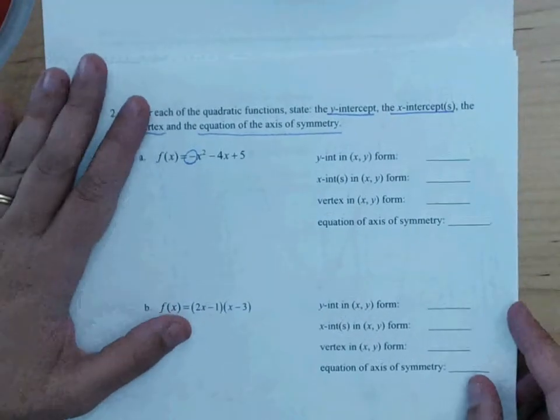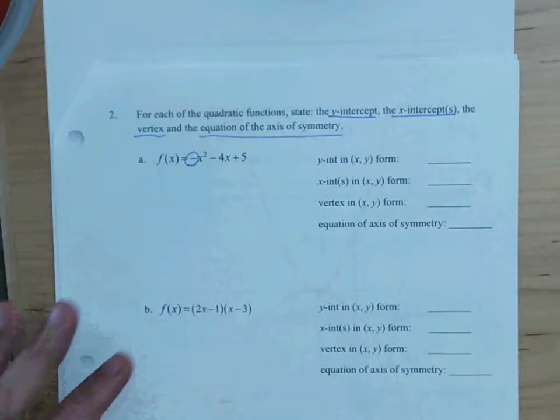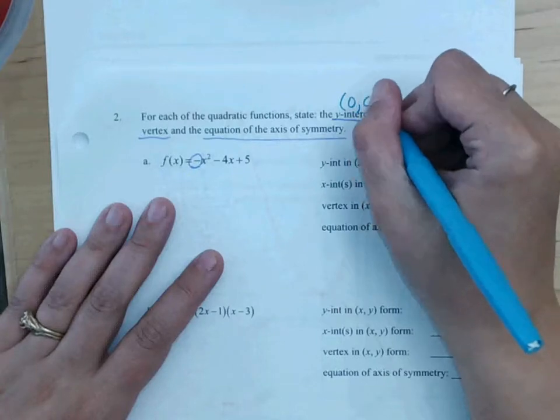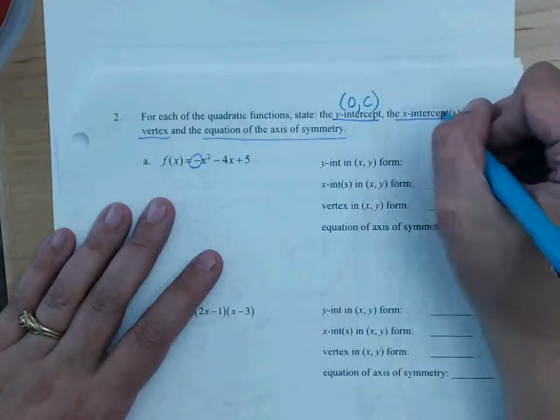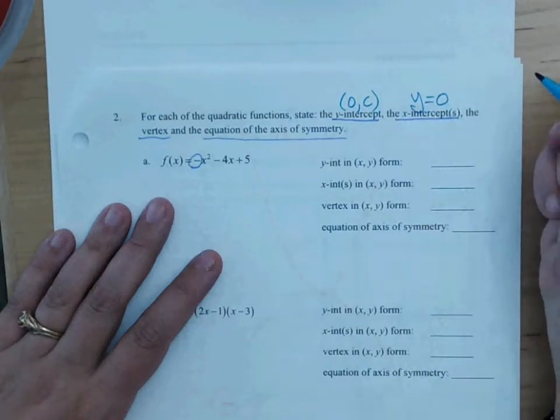Okay, so the basic premise here is what's the rule for finding the y-intercept? The y-intercept happens when x equals 0. The x-intercepts happen when y equals 0.